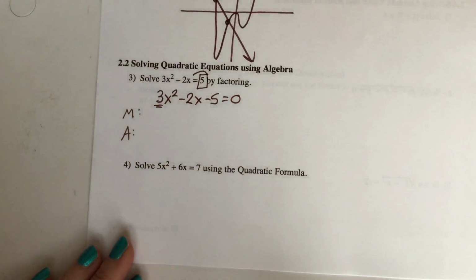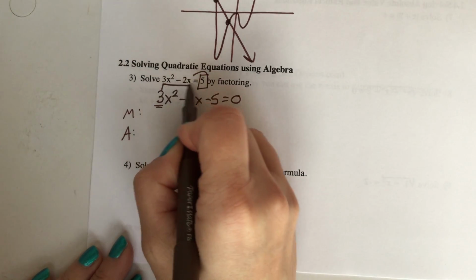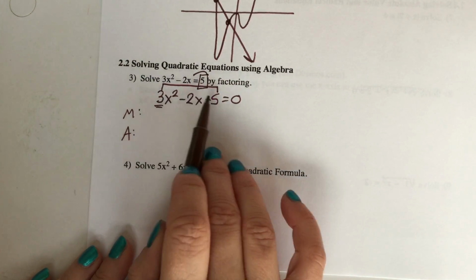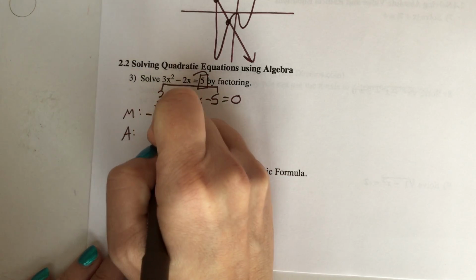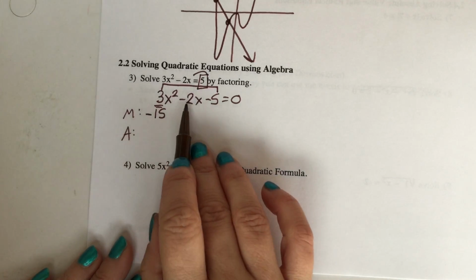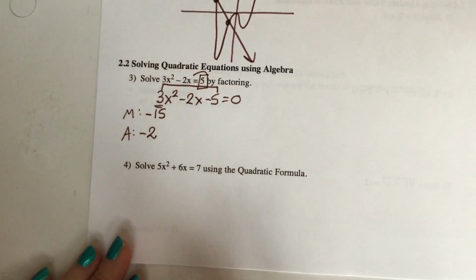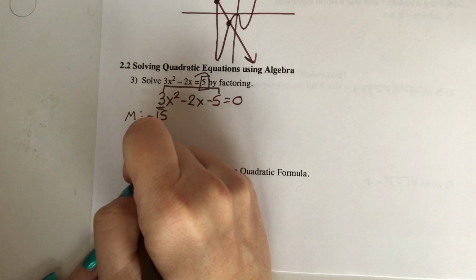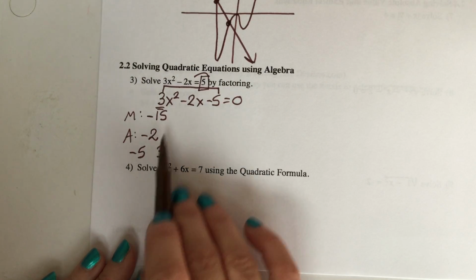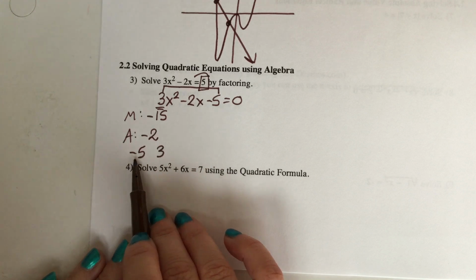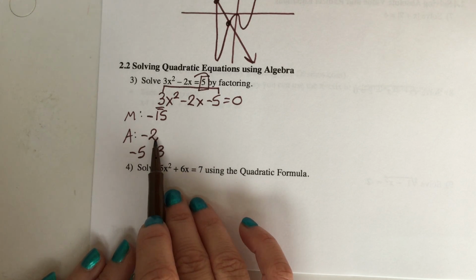Because there is a number in the front of my squared term, I take the first term times the last term. Positive 3 times negative 5 is negative 15. The same two numbers have to add to the middle, which is a negative 2. For us, that ends up being negative 5 and 3. Negative 5 times 3 is negative 15. Negative 5 plus 3 is negative 2.